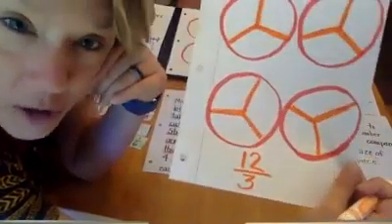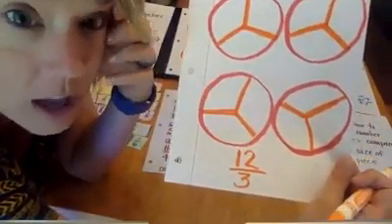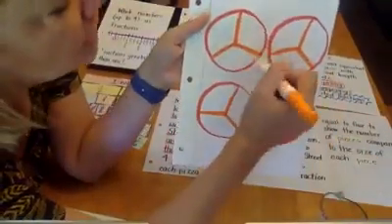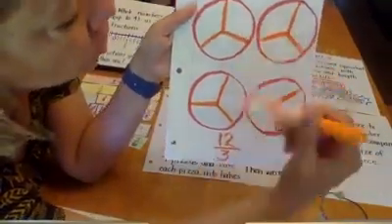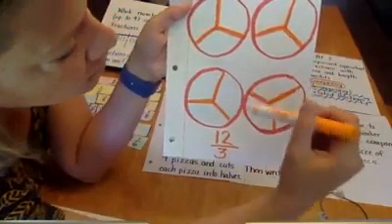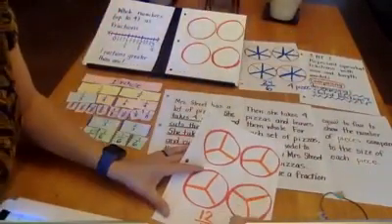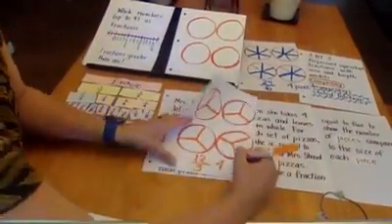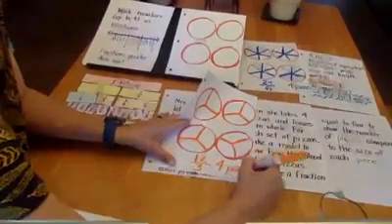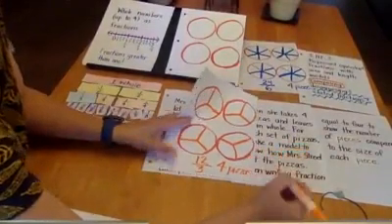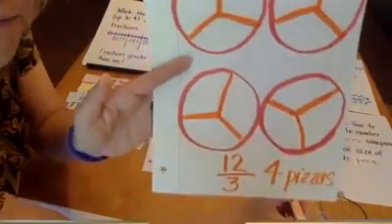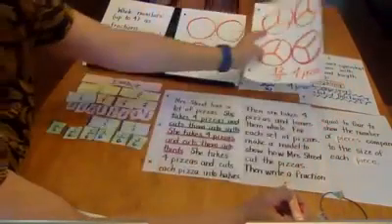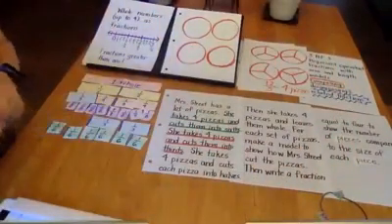And remember, in 3rd grade, we go up to the whole number 4. So I see 3 thirds, 6 thirds, 9 thirds, 12 thirds gives me 4 pizzas. Ta-da, 4 pizzas. Okay, now let's move on to the next problem.